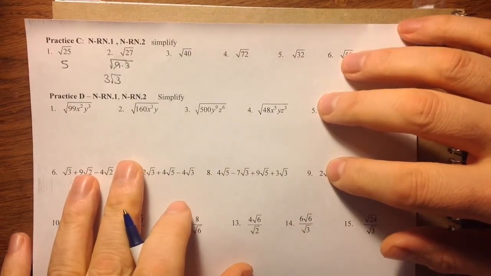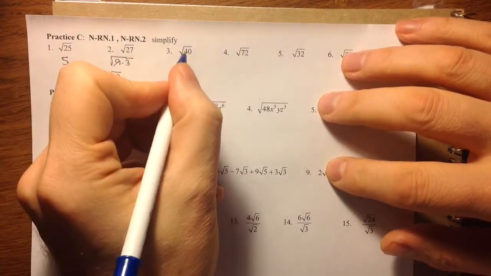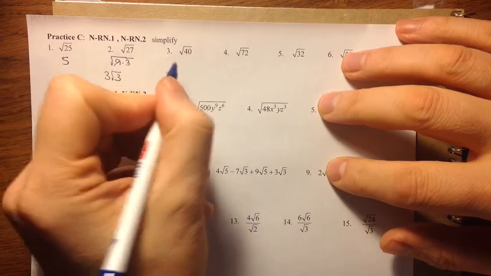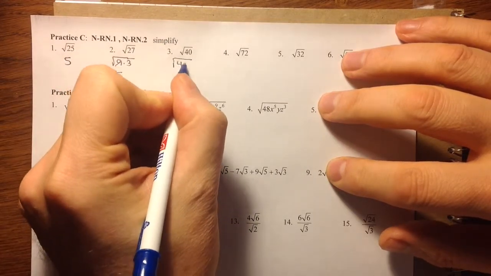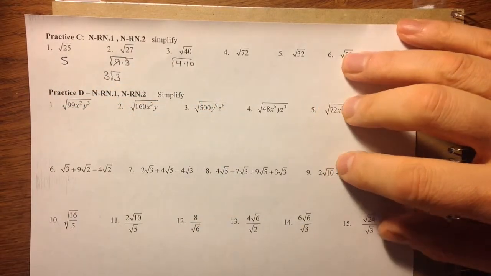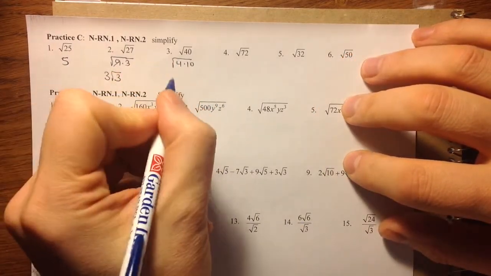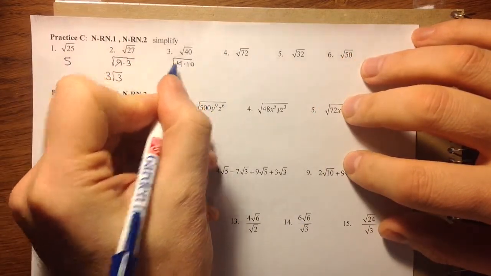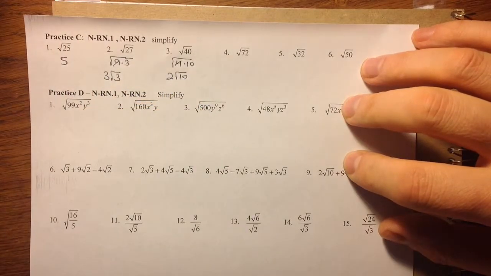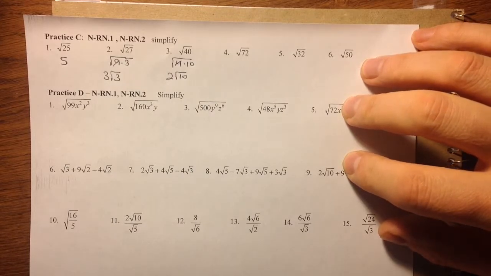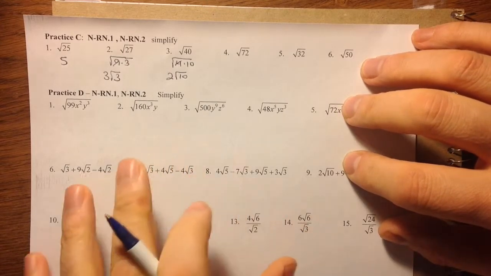If you move on to number 3, you can see this one, it's not a perfect square. However, I can break it down to 4 times 10, and now when I take the square root of 4 I get 2. That goes on the outside and the 10 stays underneath. You've got to make sure, it's kind of like finding the greatest common factor. You want to find the biggest perfect square that goes into both of them.